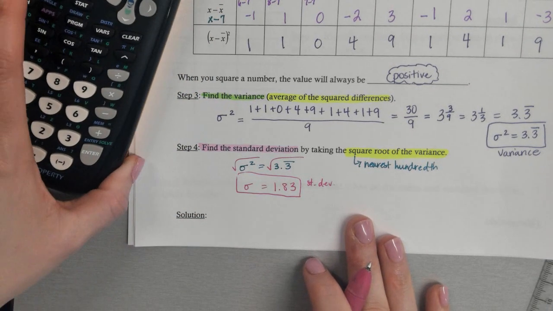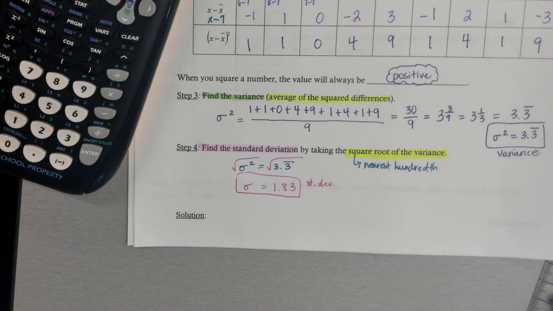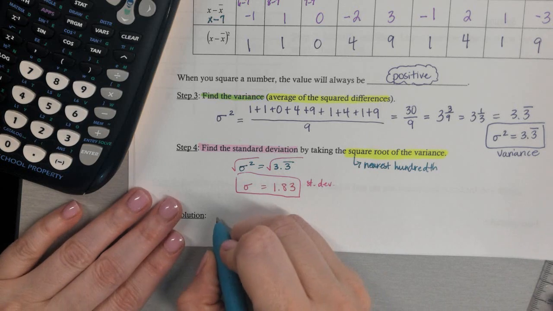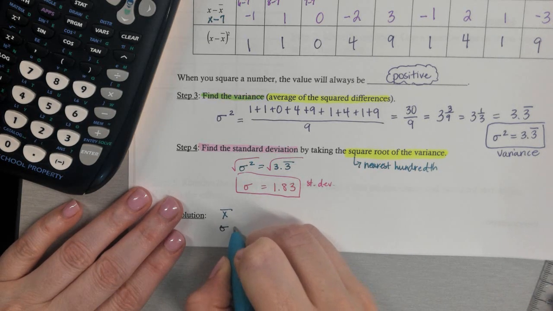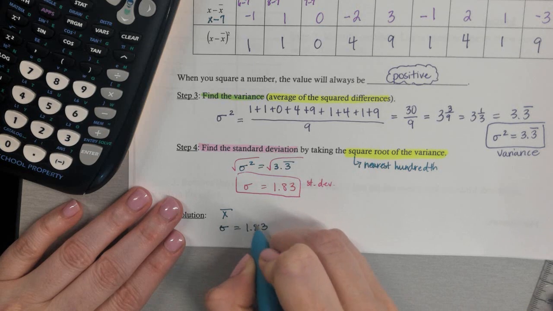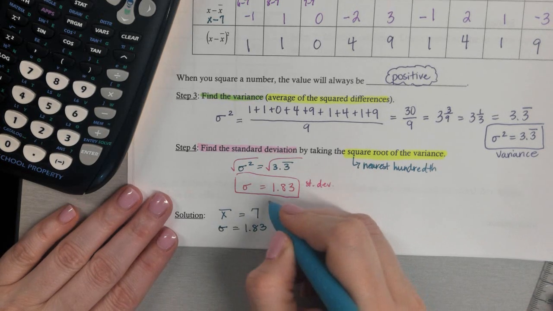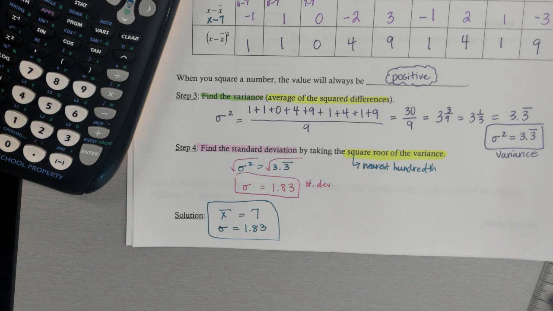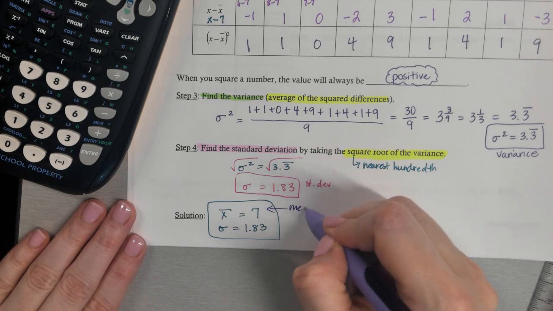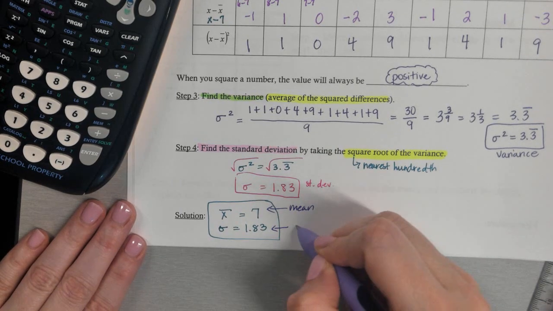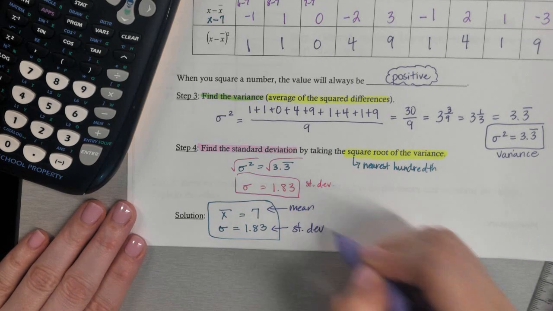The solution for this one is the mean and the standard deviation. The mean we found was 7. I write that as the solution because those are the two things they ask for in the directions: find the mean and the standard deviation.